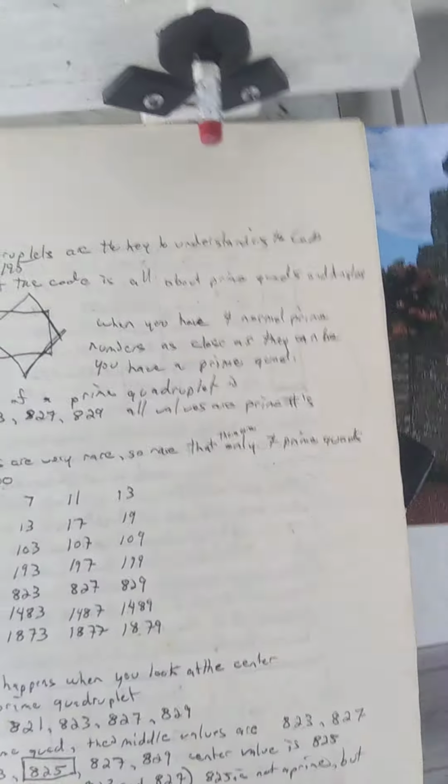So here's an example of a prime quadruplet: 821, 823, 827, and 829. All the values are prime numbers. Prime quads are very rare, so rare that there are only 7 prime quads under 2,000. And here are the numbers.